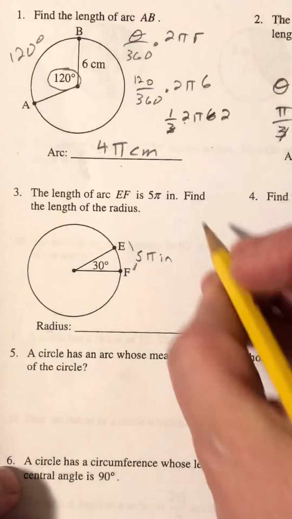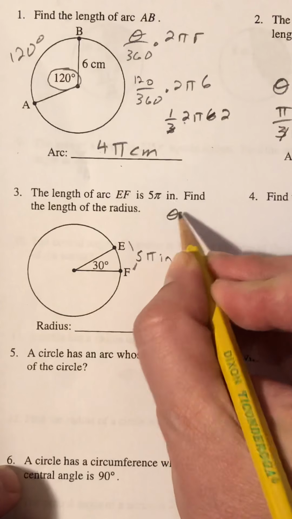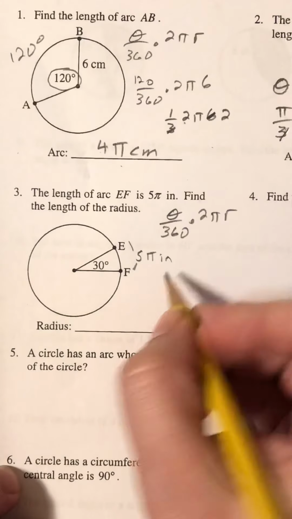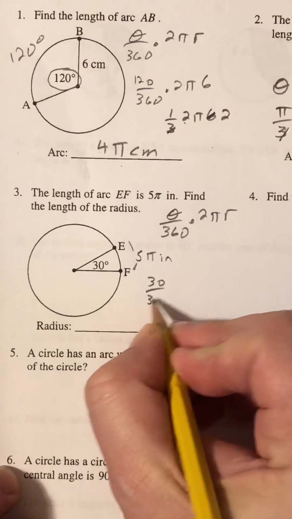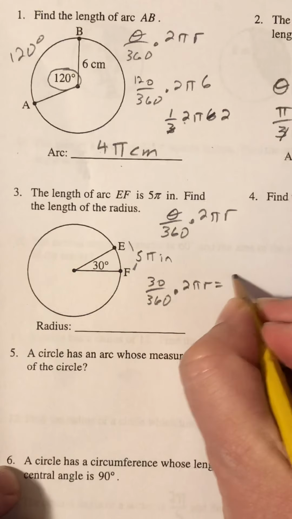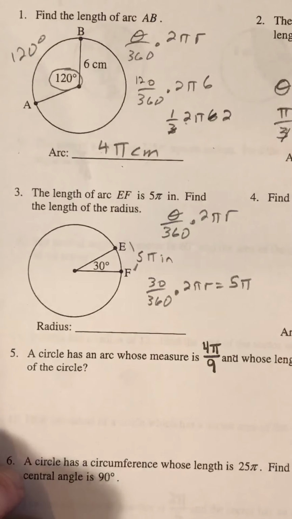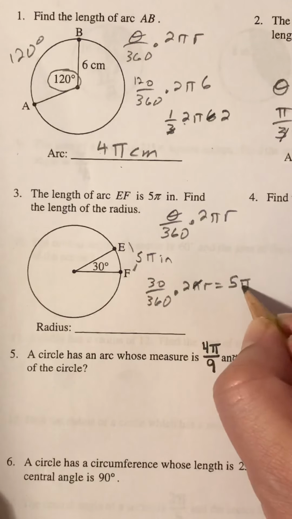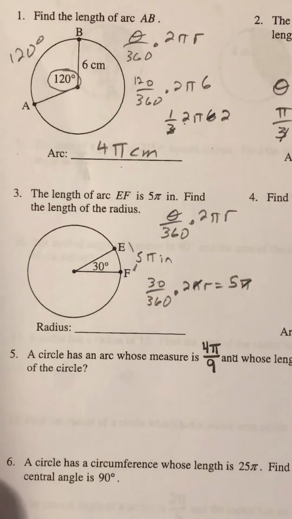So in this case, since it's in degrees, it'd be theta over 360 times 2 pi r. So in this case, 30 over 360 times 2 pi r equals 5 pi. We're going to set that equal to 5 pi. Now we're just going to do some simplifying here, and then we're going to solve for r. For one thing, your pi is going to cancel out on both sides.